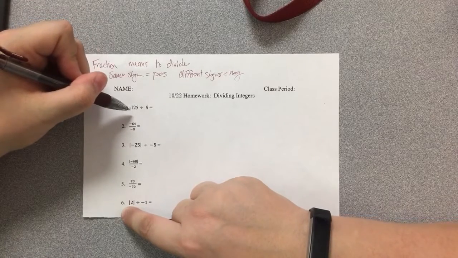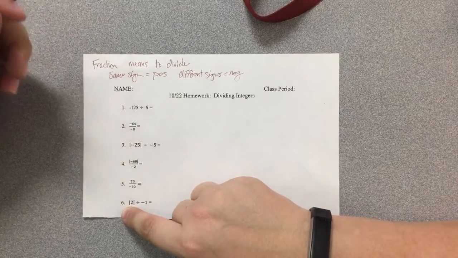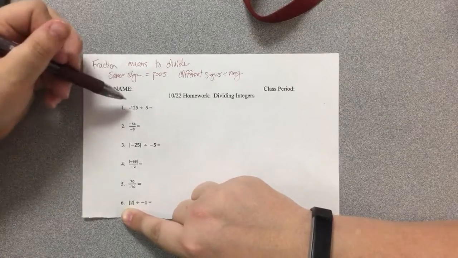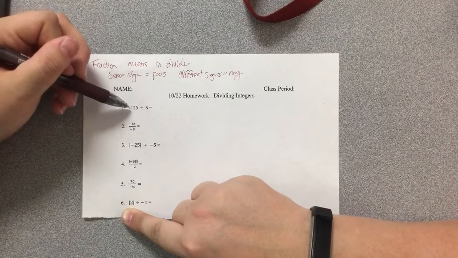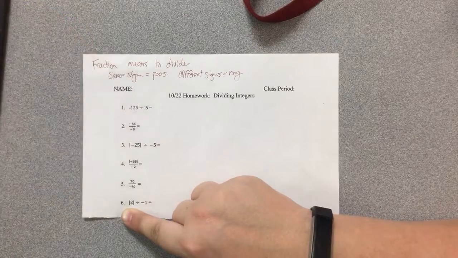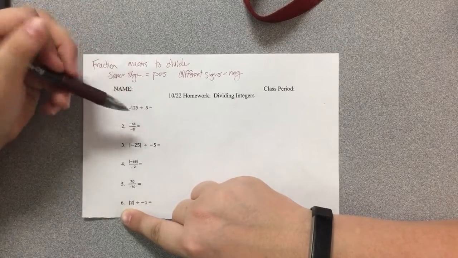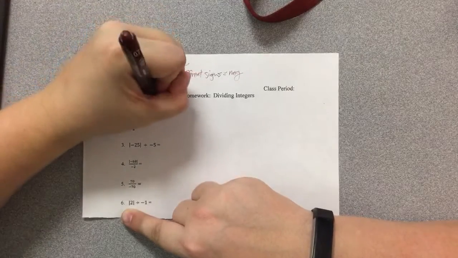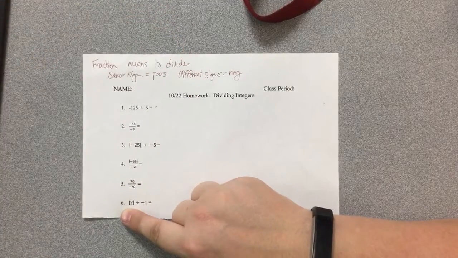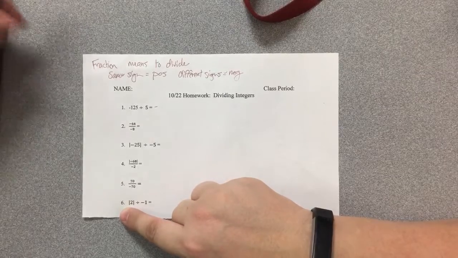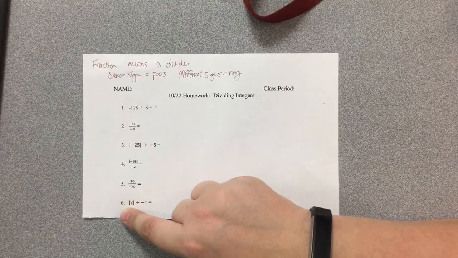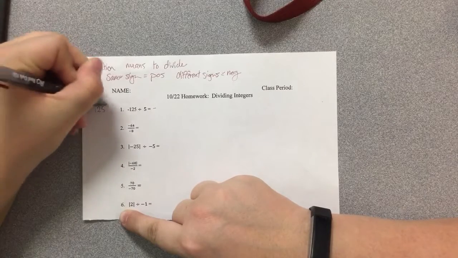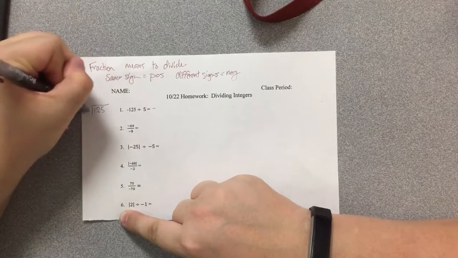So, negative 125 divided by 5. I have a negative divided by a positive. So I have different signs, so my answer is going to be negative. Now, here's something I keep seeing you guys do. You're trying to do this in your head. Don't. Go ahead and go to the side or go to the back and actually do long division.